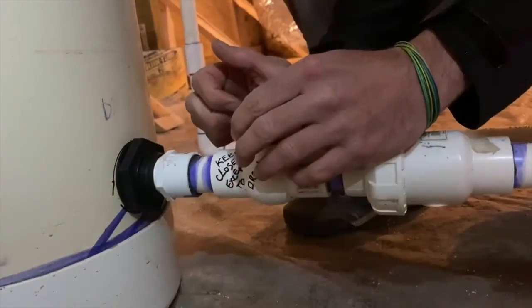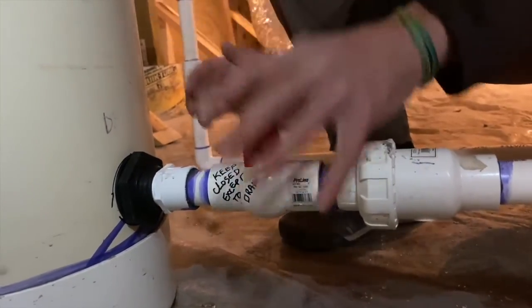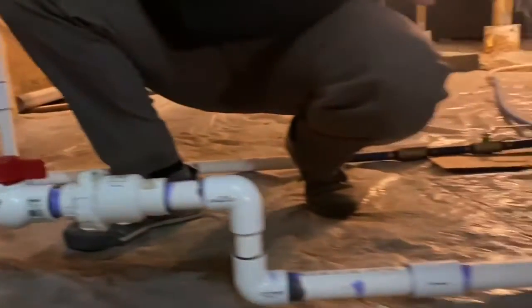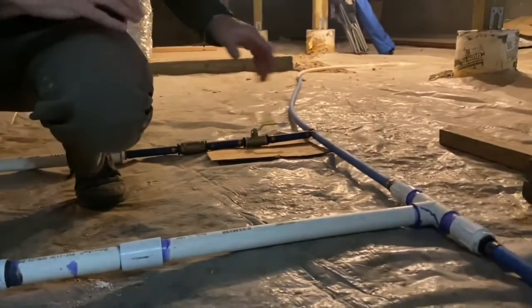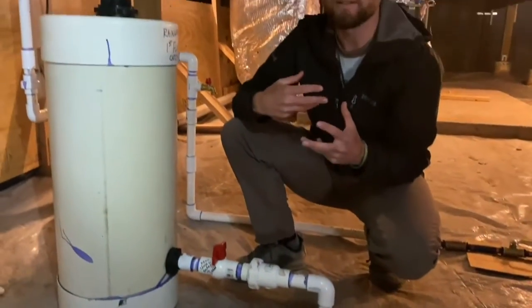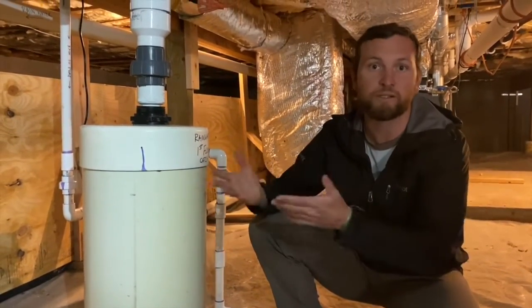So the key to making your rainwater first flush device effective is that after every single rain, you have to open it up, let all of that dirty water run out of the system, and then you come back and you close it back up. And that way when the next rain comes, the dirty water washes in here and it repeats the process with clean water again.